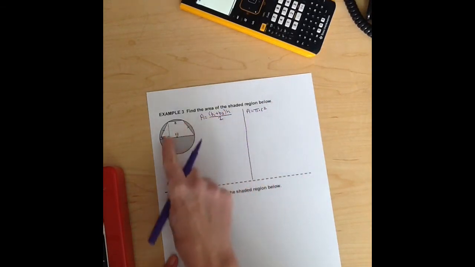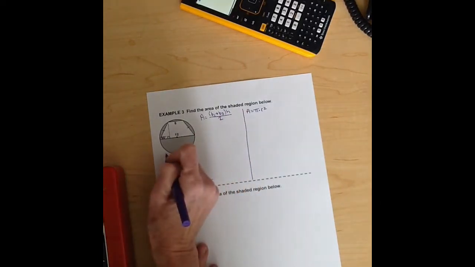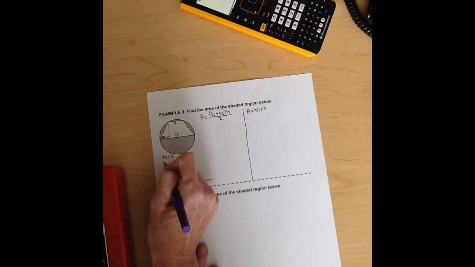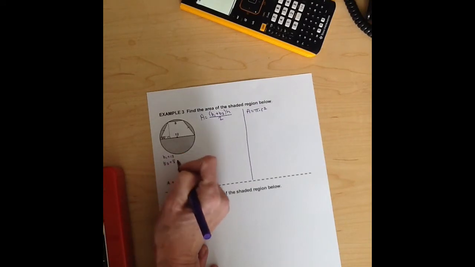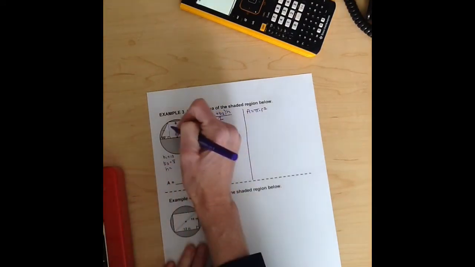Let's start with our trapezoid. What information do we know? We know our base 1 is 12. We know our base 2 is 8. But we don't know our height. This is our height.